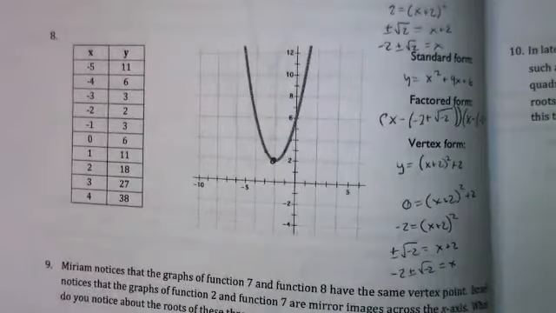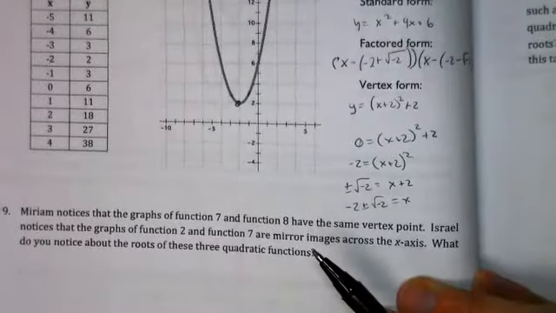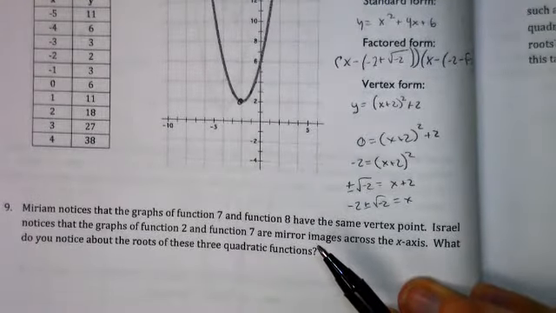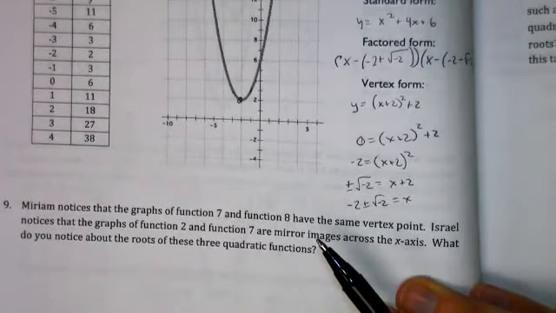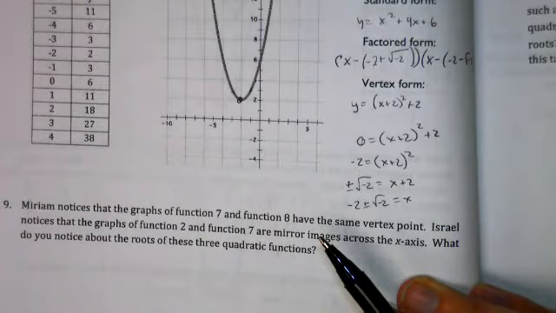Miriam notices that the graphs of function 7 and function 8 have the same vertex point. Israel notices that the graphs of function 2 and function 7 are mirror images across the x-axis. What do you notice about the roots of these three quadratic functions?